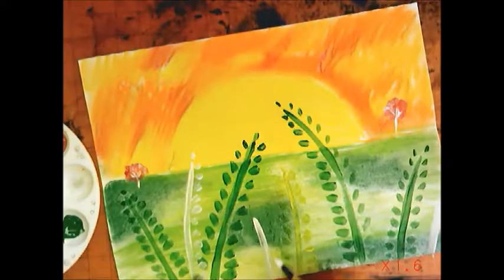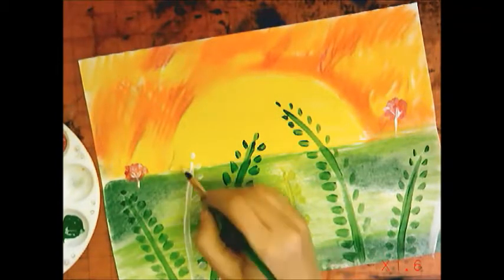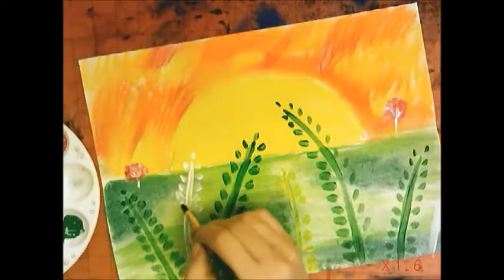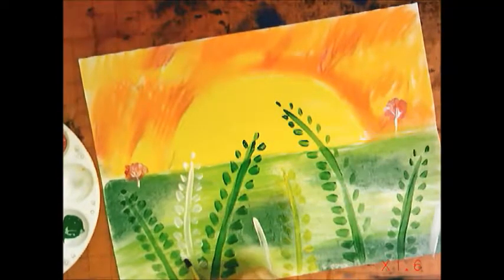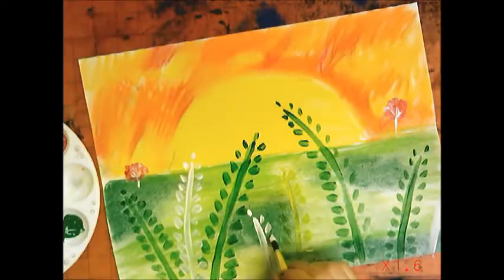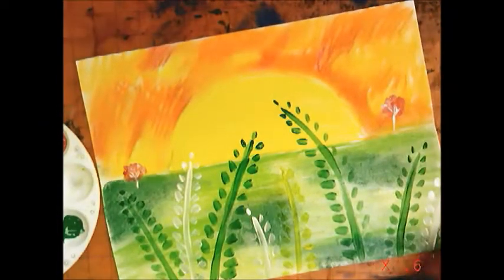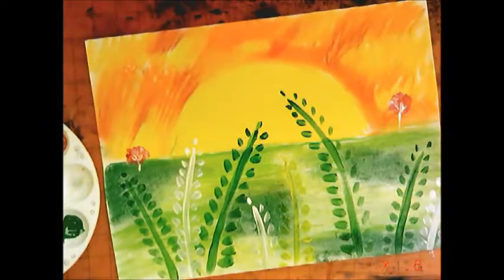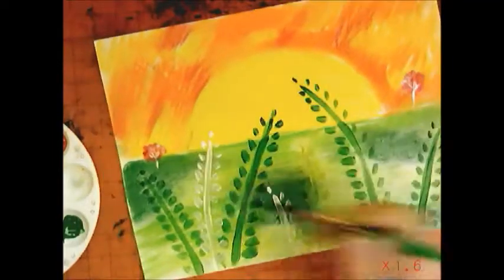And it's okay if they get on top of each other a little bit. That's called overlapping. Lastly, I'm going to pick black and do a few black plants as well.